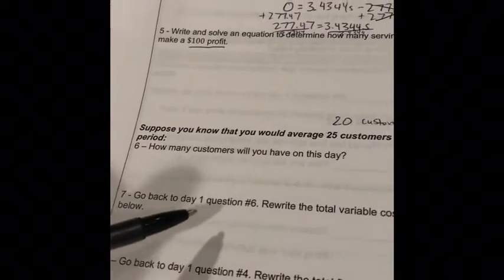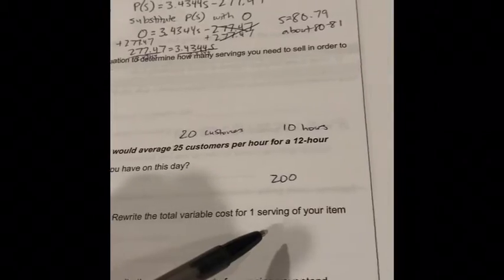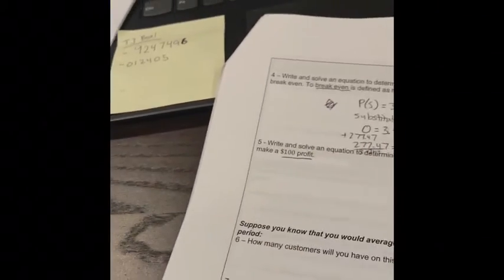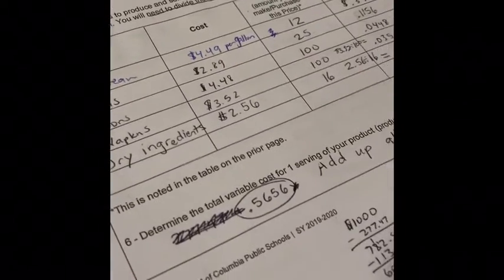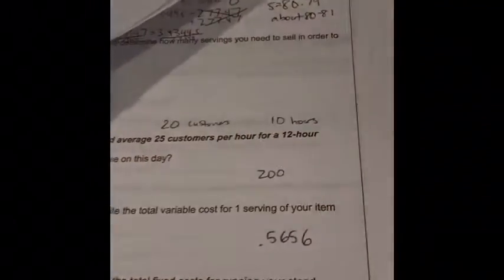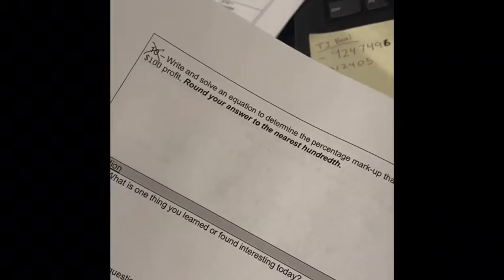Number 7, go back to day 1, question 6. Rewrite the total variable cost for one serving of your item below. All right, so if I go back right here, I got 0.56. Go back to day 1, question 4. Rewrite the total fixed cost for running your stand. 277.47. All right, so number 9 and number 10, I wasn't sure how to do that. I did figure it out, but I think it's really complicated and not really worth it. If you can figure it out, I'll give you extra credit. Other than that, you have the reflection questions 1 and 2, and that's it.